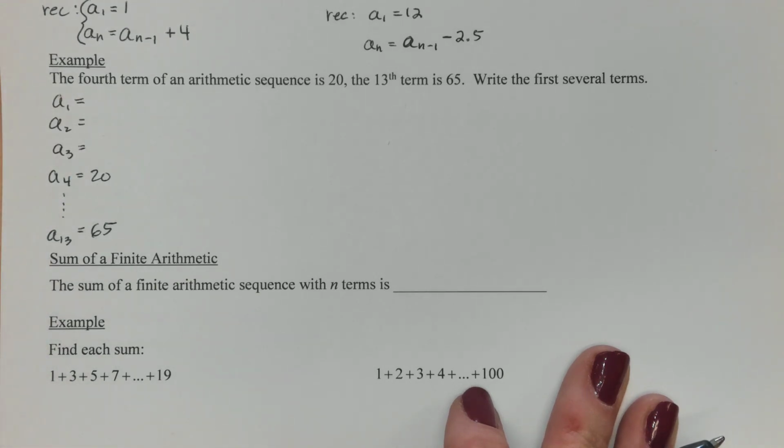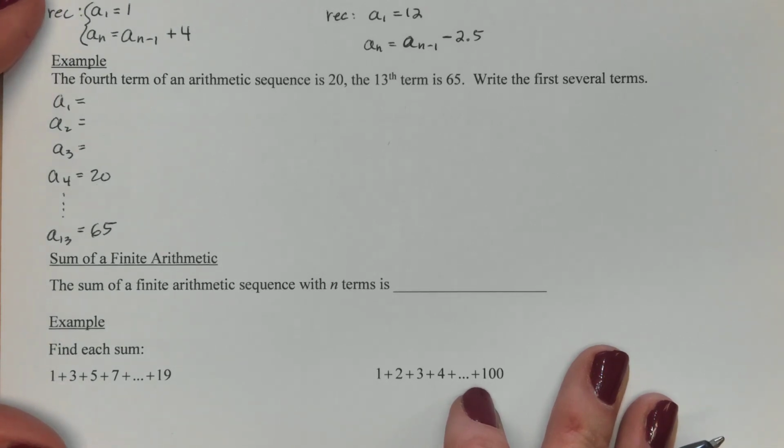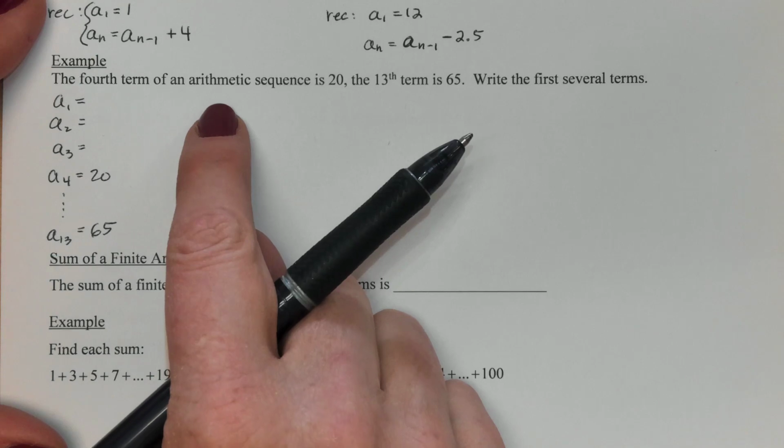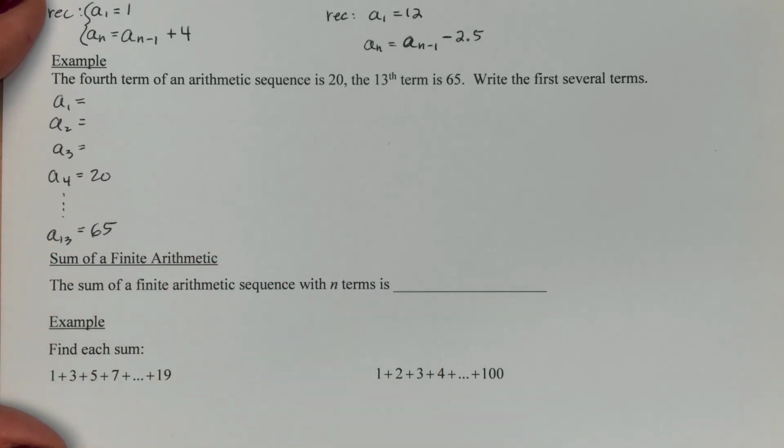And in order to do that, we have to know what the common difference is, or what they are increasing by. It is a great hint for us to know that this is arithmetic at this point. So we know that whatever they're going up by, they have to go up by the same amount. So I'm going to show you a couple of different ways you can do this.